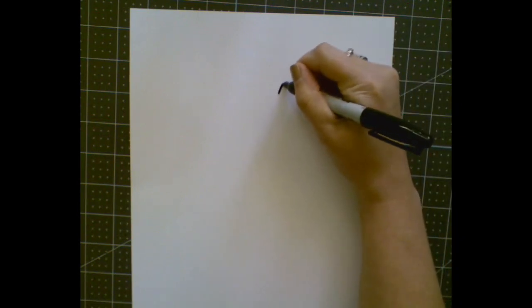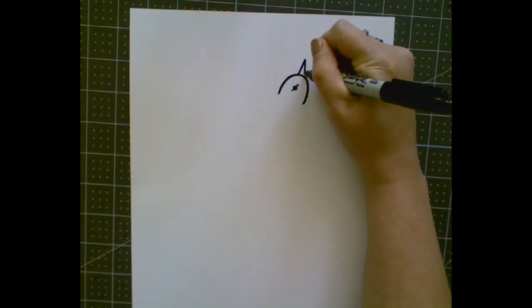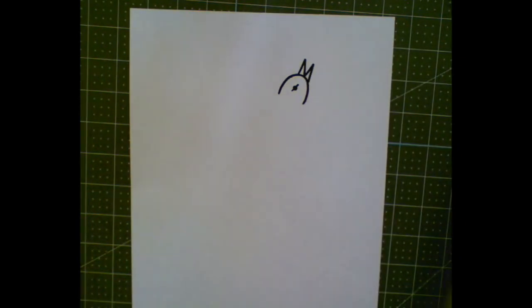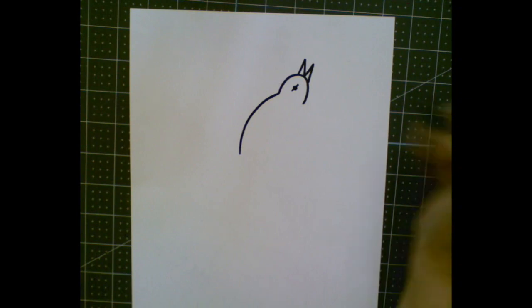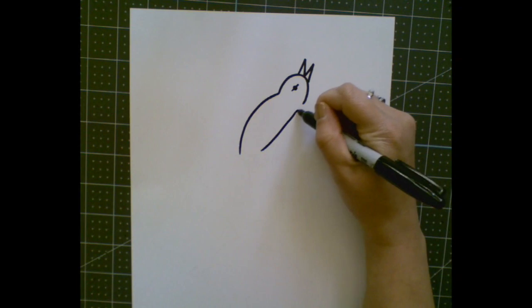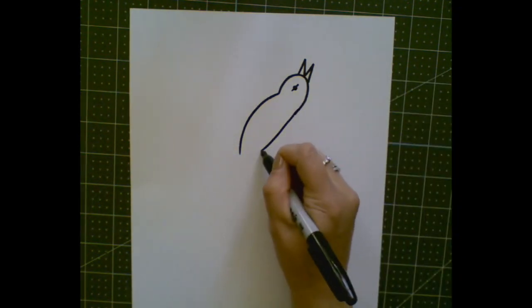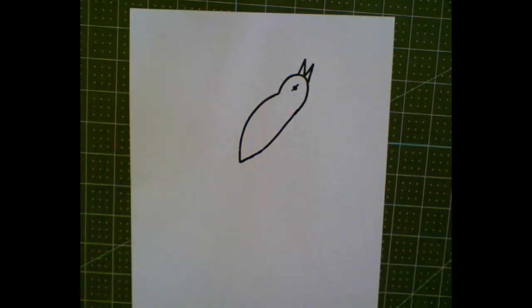Next, I have a curved line, bends in any direction. Angle line, bends so much that it comes to a point. Angle line, just like that. There's his head and his beak. Friends, next I'm going to draw a curved line for his back. And a curved line for his chest. I'm going to connect those lines with his head. These two lines are going to come down to an angle line to touch. That's where his tail is.